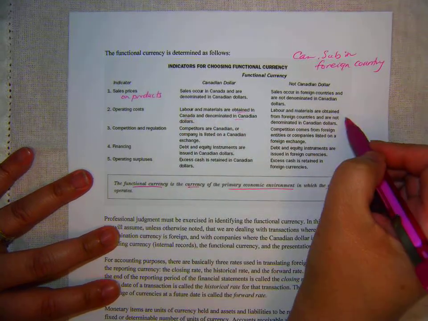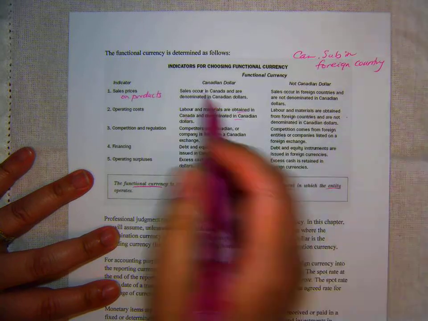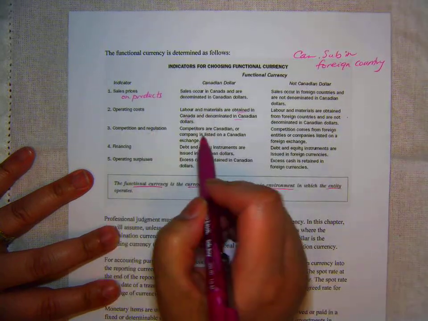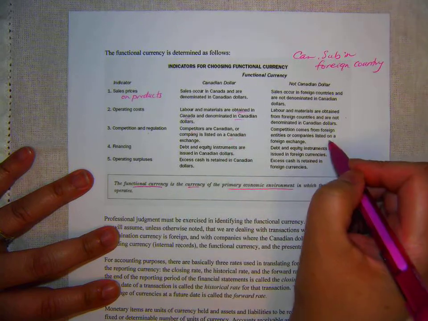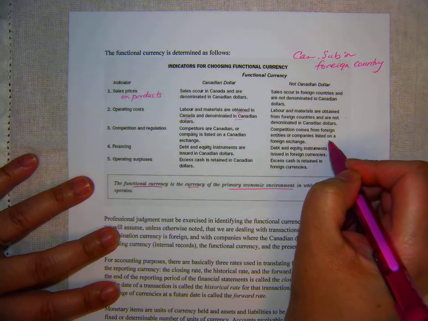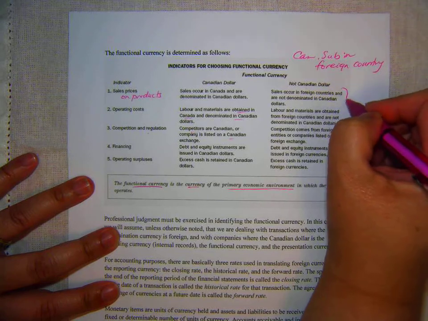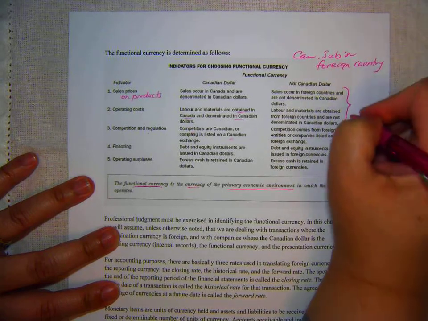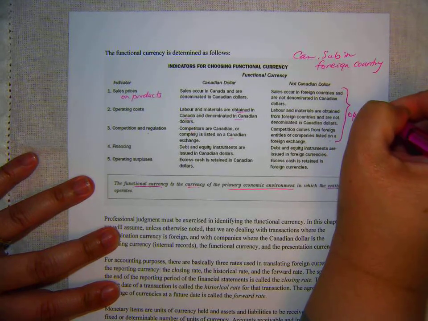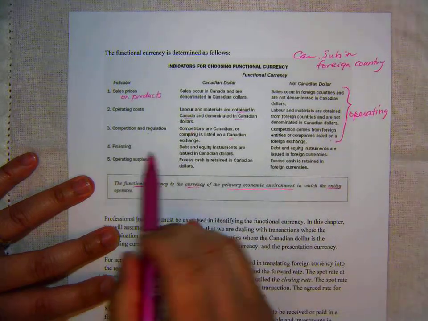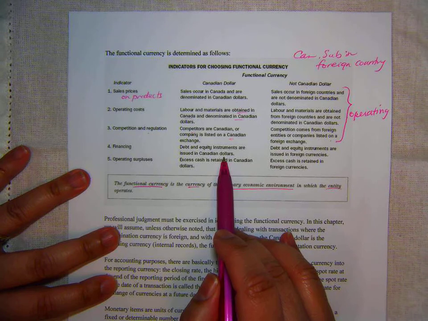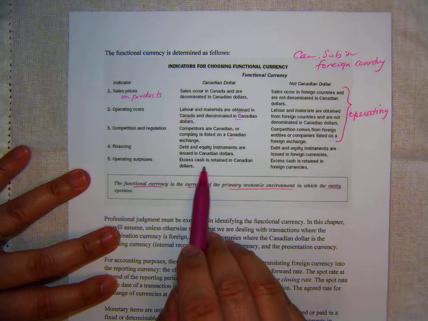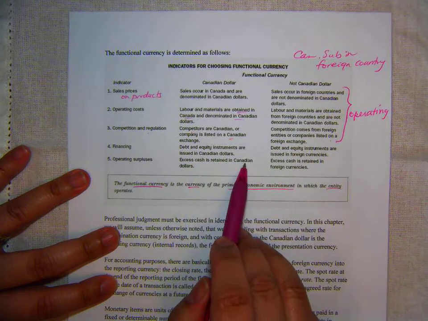Labor and materials are obtained in Canada, denominated in Canadian dollars, or they're not. Competition and regulation: competitors are Canadian, or it's listed on the Canadian exchange, or it's not. And those three are more operating features. Then there's financing. Debt and equity instruments are issued in Canadian dollars, or not. And operating surpluses, excess cash is retained in Canadian dollars, or not. So these are more about control.